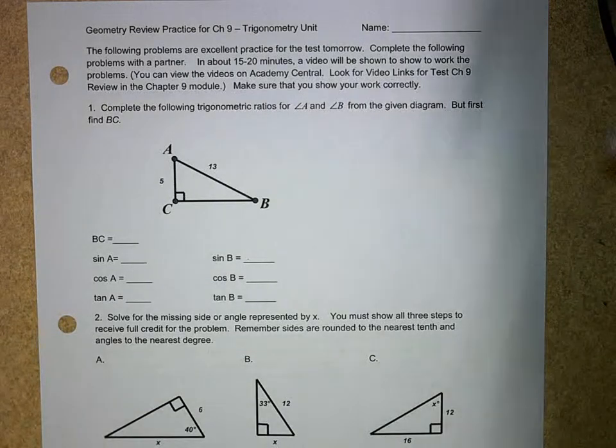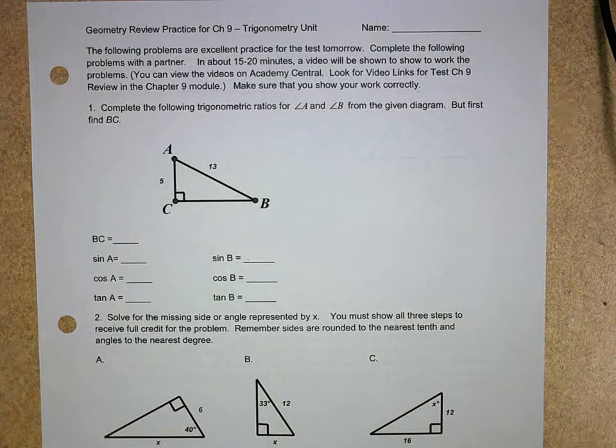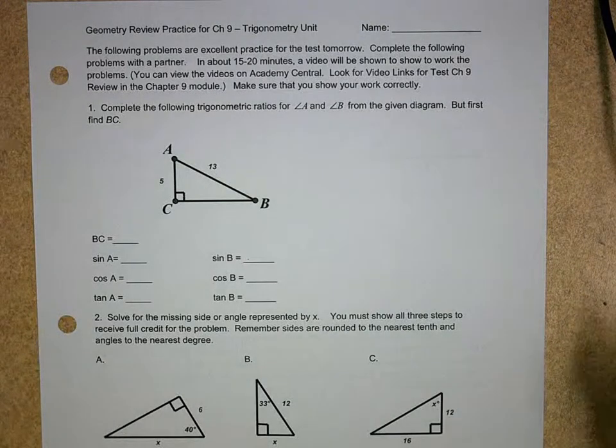Hi guys, it's Mrs. Gregerson, and as you know, I'm probably out and about on the senior trip. But even if this is 3 years later, I don't really care as much as the fact that this is a great, just quick review of some of the key skills you should have learned from Chapter 9 that will help prepare you for your test.